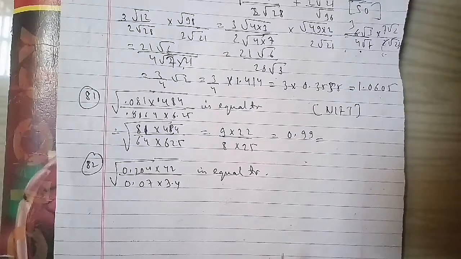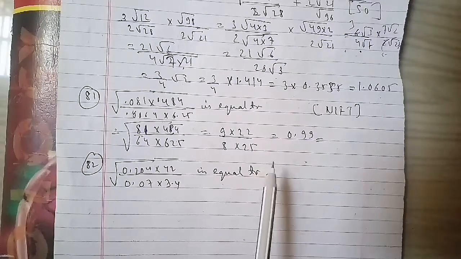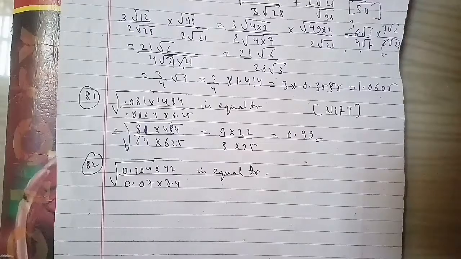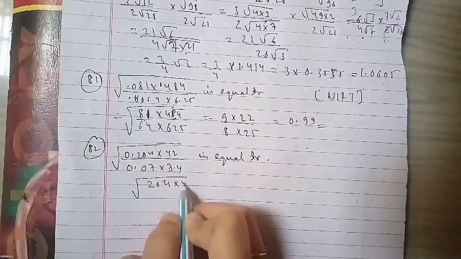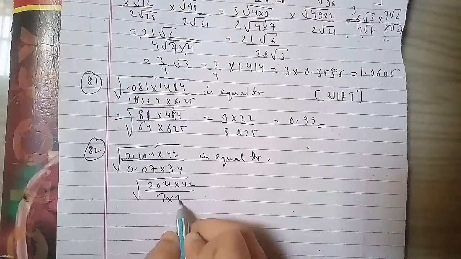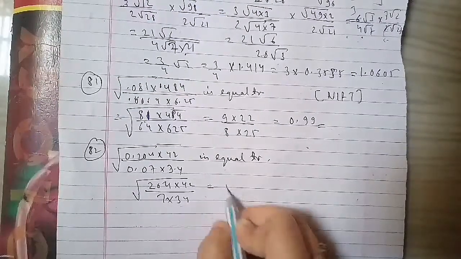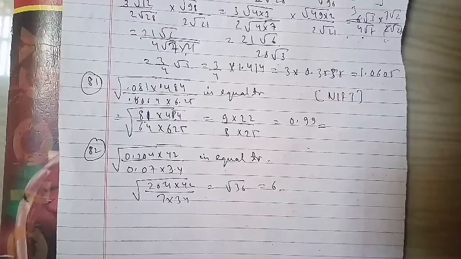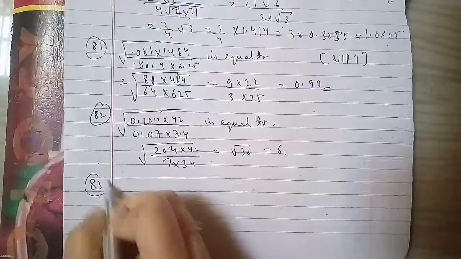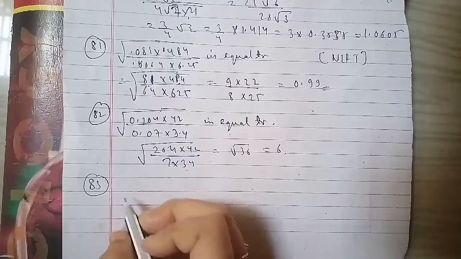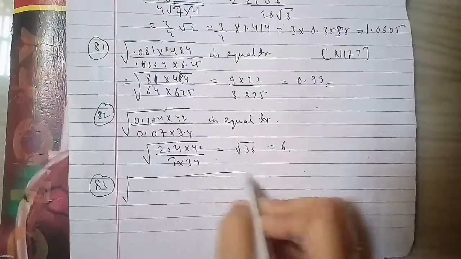81 into 324 into 4624 whole upon 15625 into 289 into 729 into 64 equals 9 into 18 into 68 upon 125 into 17 into 27 into 8 equals 3 upon 125, which equals further 0.024. That will be the right answer for this question as well.